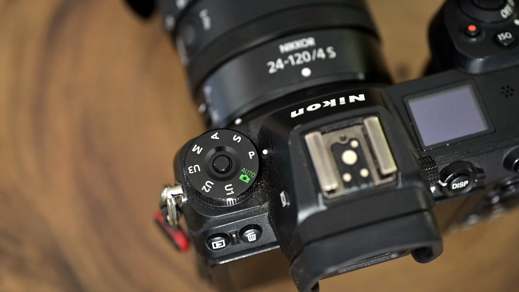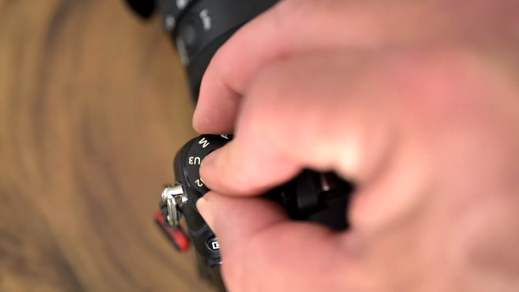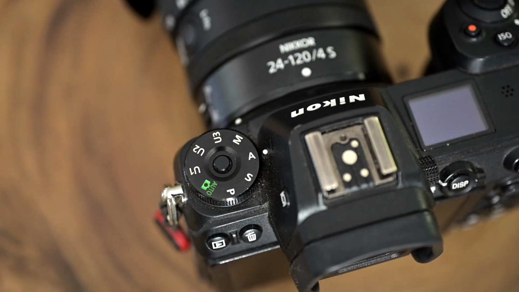Changing exposure modes, PASM, in your Fujifilm X-T50 isn't quite as straightforward as traditional DSLRs that have a PASM dial, where you can just rotate it to switch between aperture priority and manual exposure mode. And I've been getting some questions about that recently, so we're going to look at that in this video.